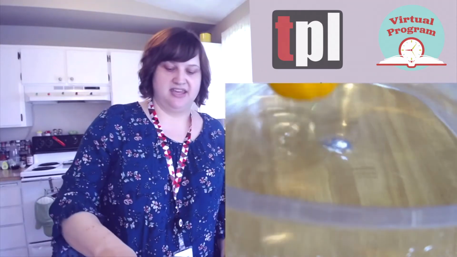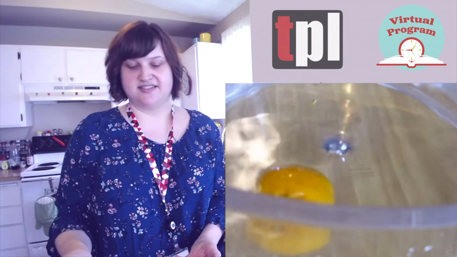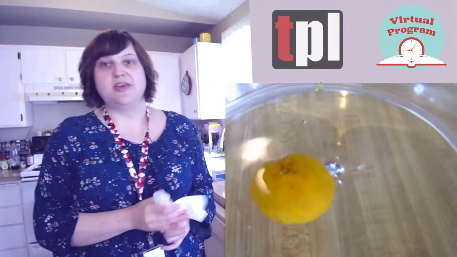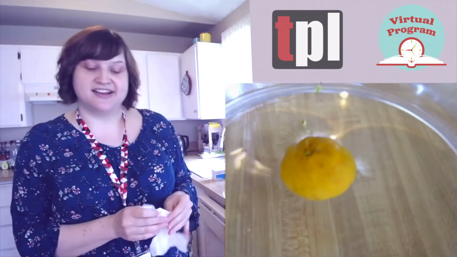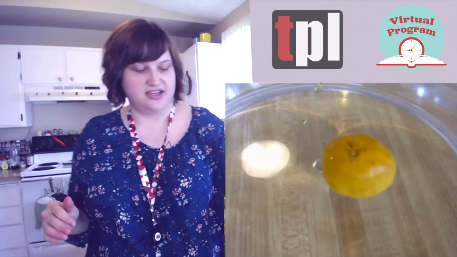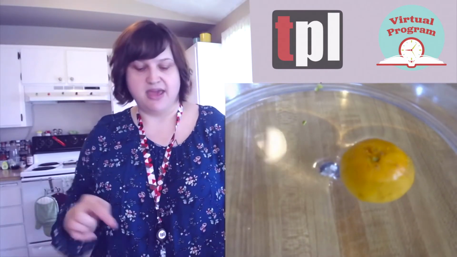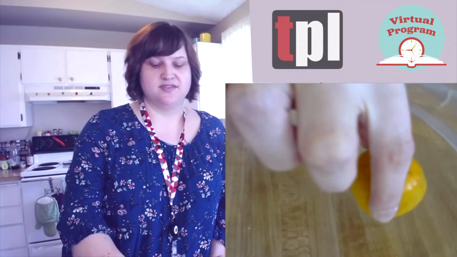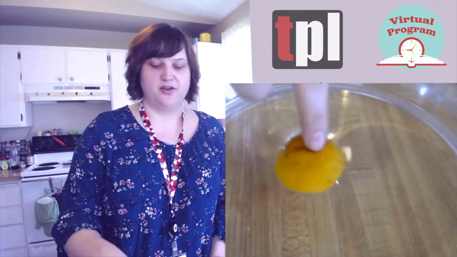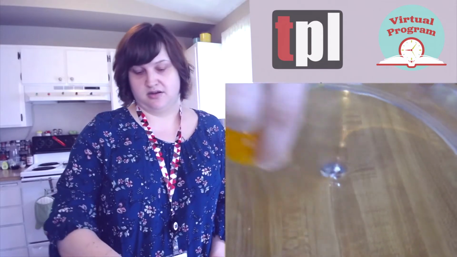Finally, something's floating. So when I drop it in, initially it starts to sink and then it comes back up and starts to float. So we have found an item that is less dense than water and it's floating. So that means that in a mandarin, the molecules are less closely packed together than they are in water, and therefore it floats. So that's pretty cool. You can kind of push it down and it'll come back up.